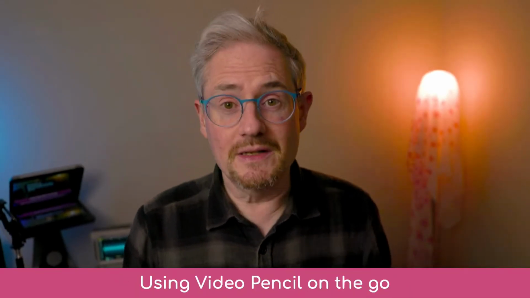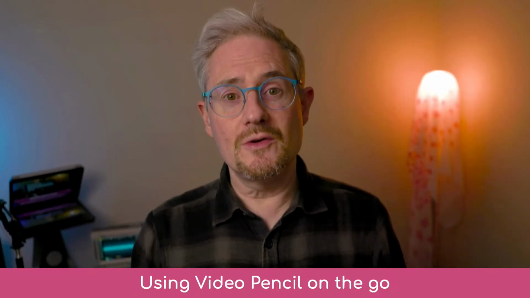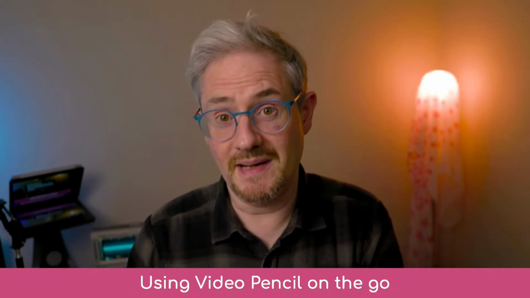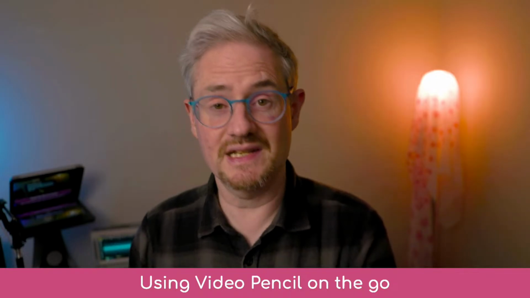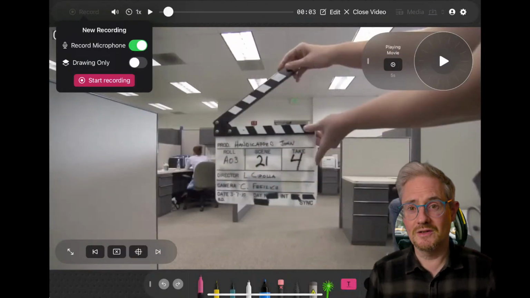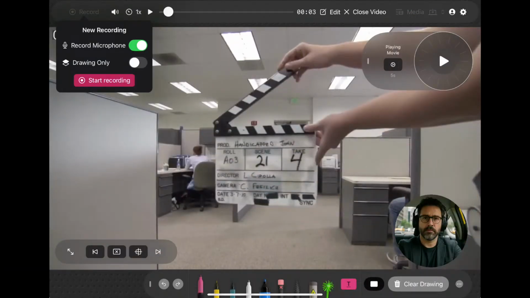But also, you don't have to be in a room to do this. If you're on the go, then you can record your feedback. So you could be sitting in a taxi and still kind of moving things forwards. So here's a little, let me just hide myself. So here's the recording feature.